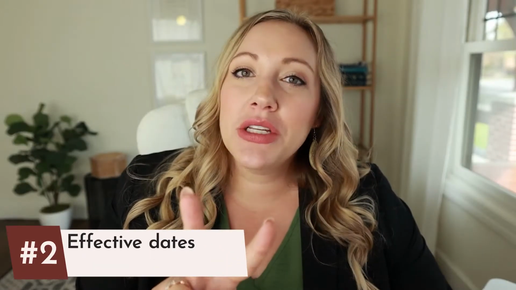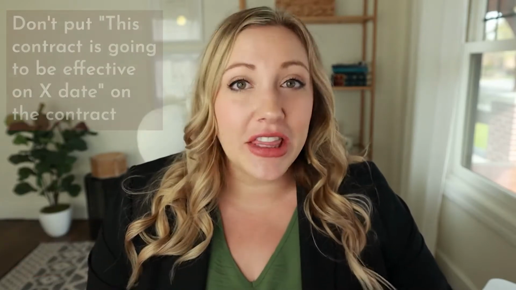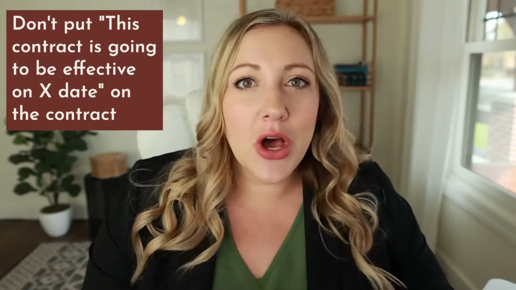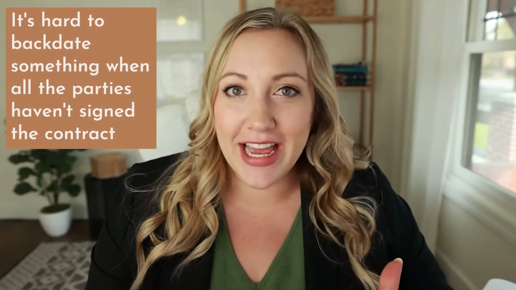The second thing I want to talk about is effective dates. So it's really important that you don't put at the top of an online contract, "This contract is going to be effective on X date." Here's the reason why. Oftentimes, it's hard to backdate something when all the parties haven't signed the contract. It's possible, but it's probably not the best way to go about signing an online contract.